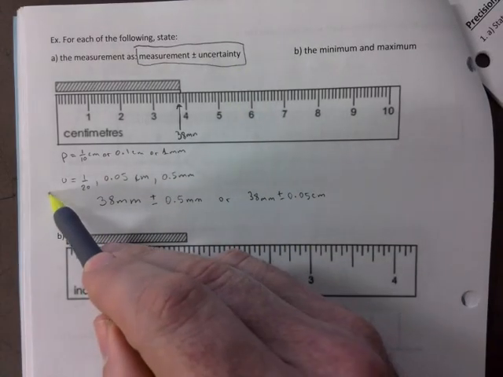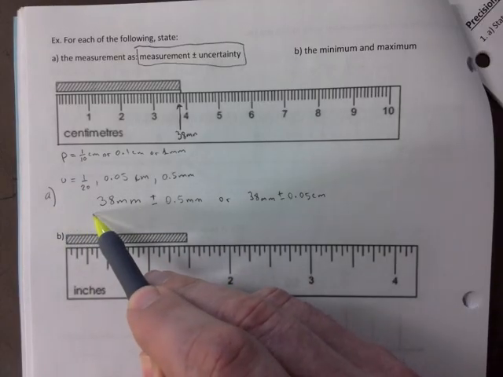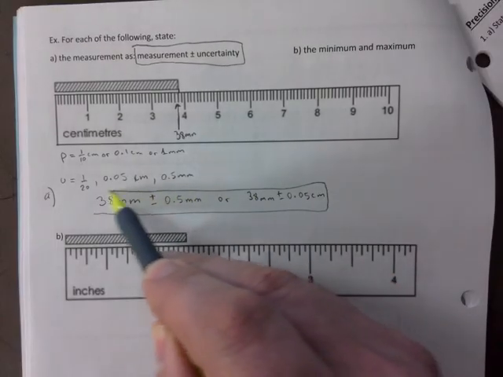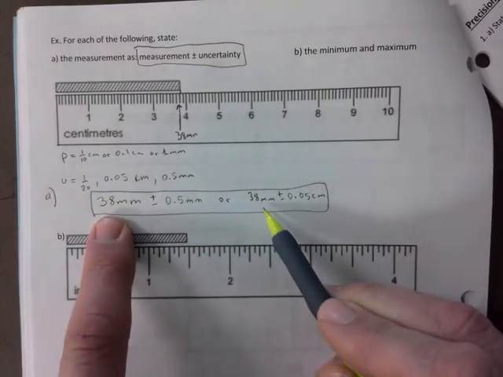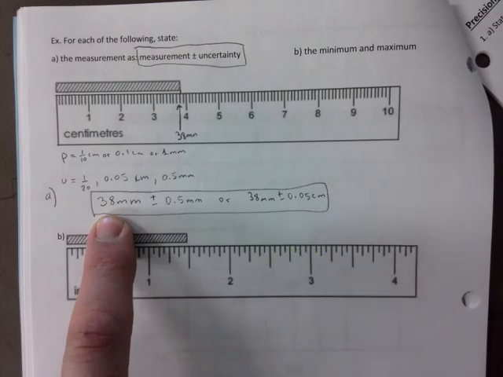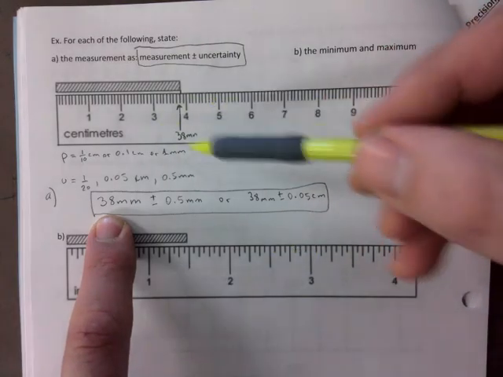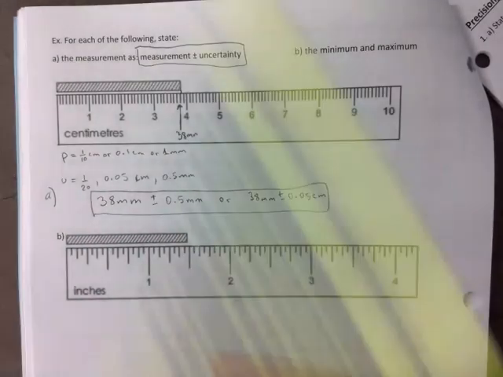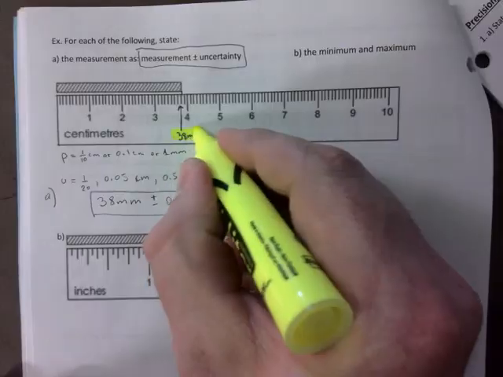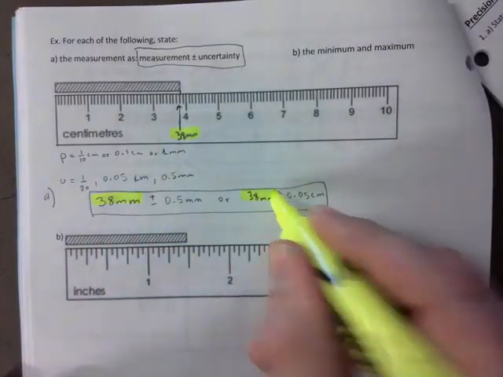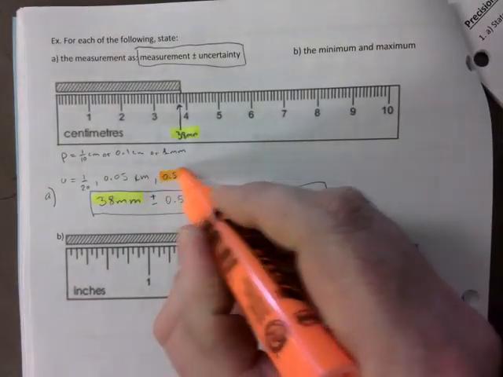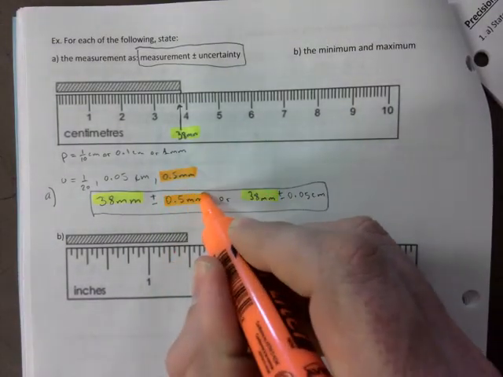So this is basically answering question A, right? It's one of these two is where you measure. In this case, they didn't give you a measurement, right? You had to go off of the picture to come up with the measurement. Okay, so I basically grab the 38 from here, and I grab the uncertainty. I did a little bit of work to come up with it, right?